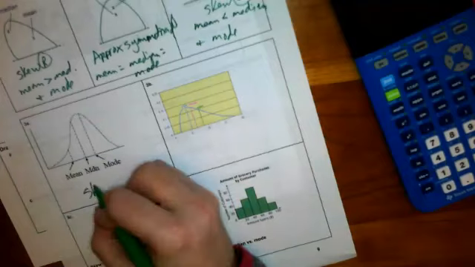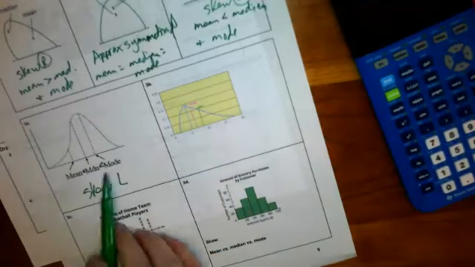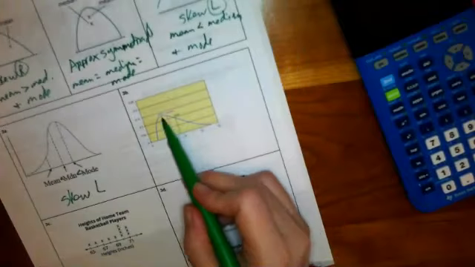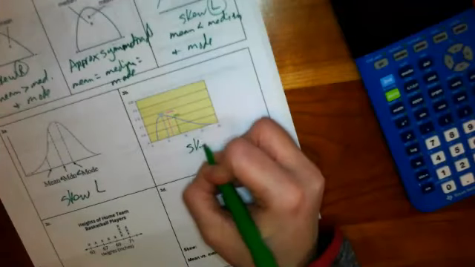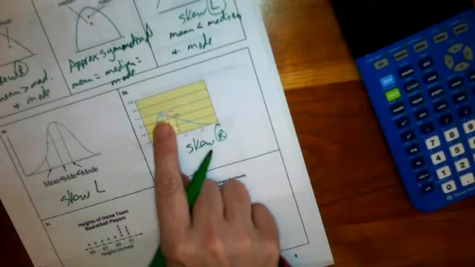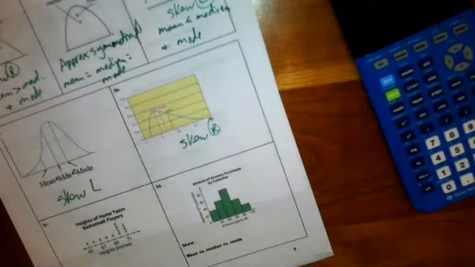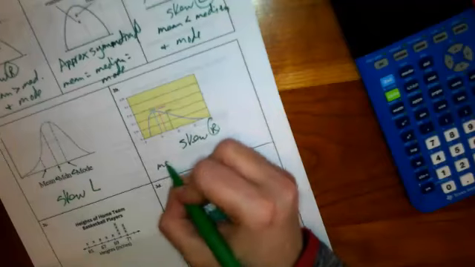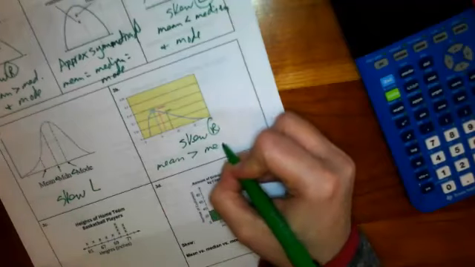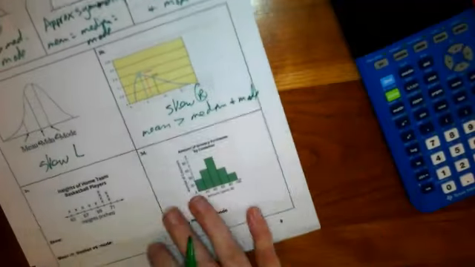Okay, let's see, tails over here, we're going to skew left, mean less than median, less than mode. Here, you can see the tail, we're skewed right. And if you see in that picture, look at that. The mean, which is down here, is greater than the median and mode. And it's all because of the outliers, okay? So the mean is greater than the median and mode, okay?